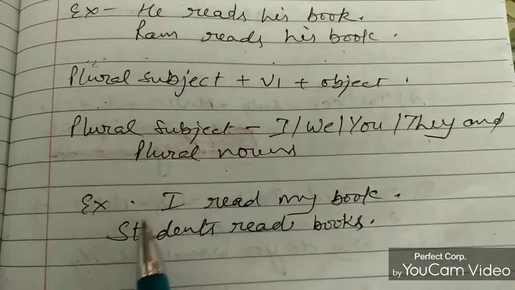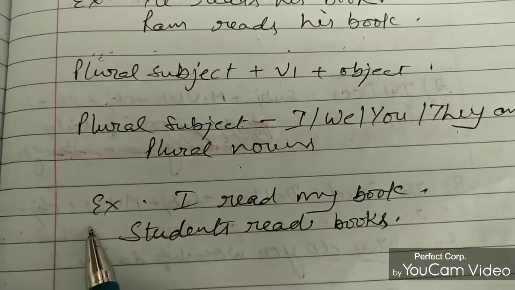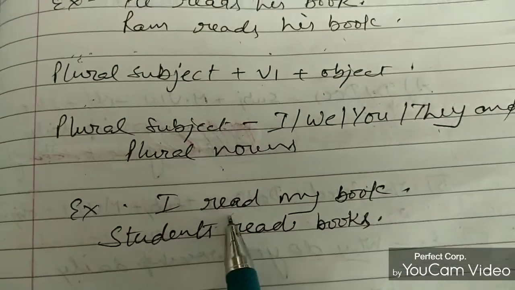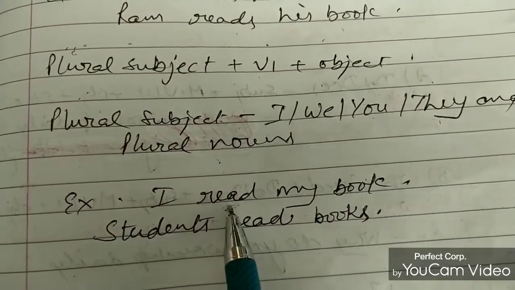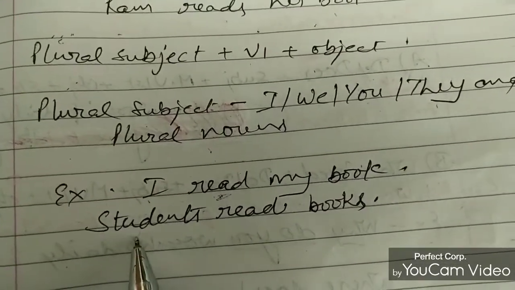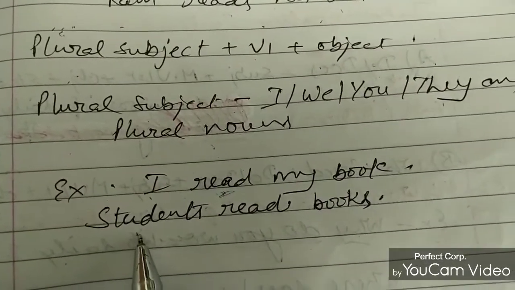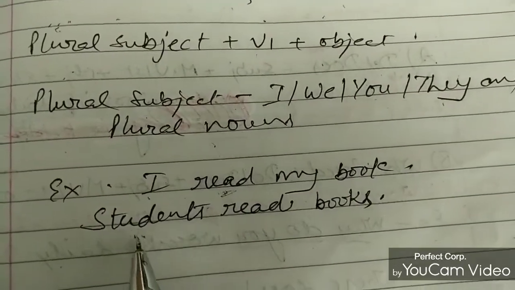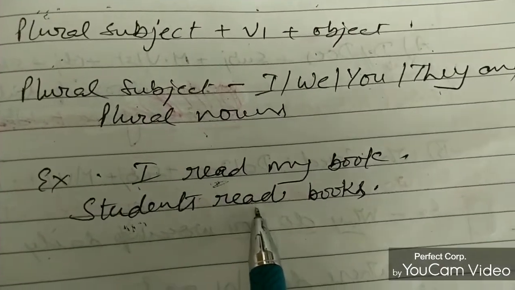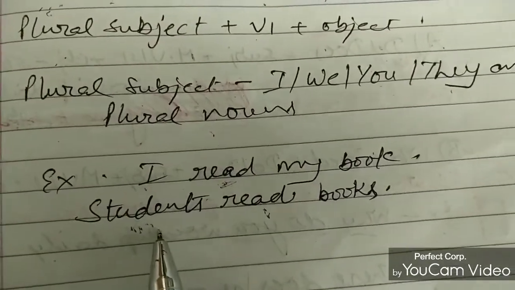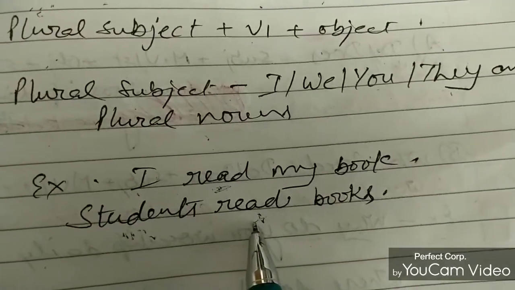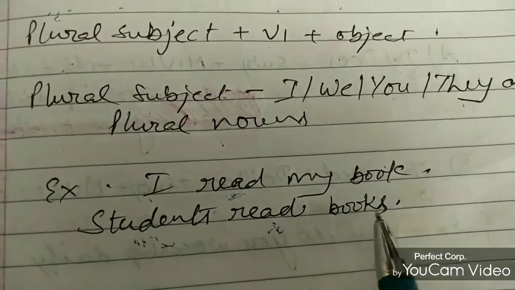Okay. Now let's see examples for the plural subject in present indefinite. I read my book. See here, I have used only the verb first form because our subject is plural. Now see a plural noun. If we are using a plural noun, then also we use only the verb first form, as I have done. Students are a plural noun. So here, read. Students read books.